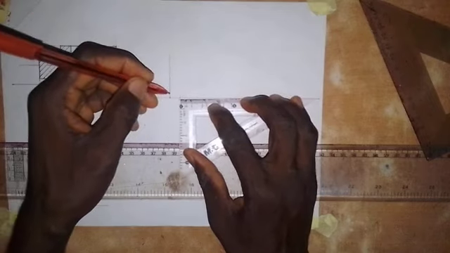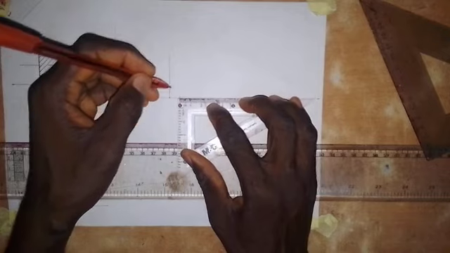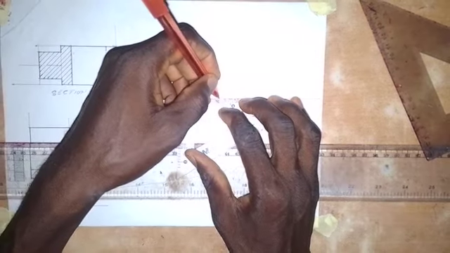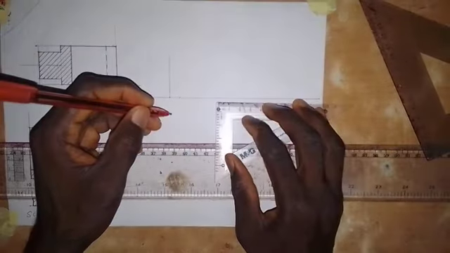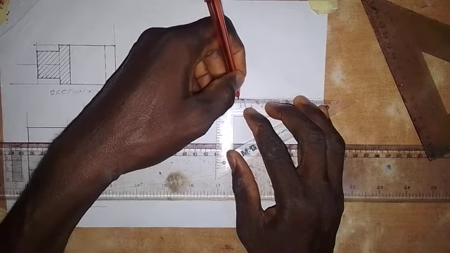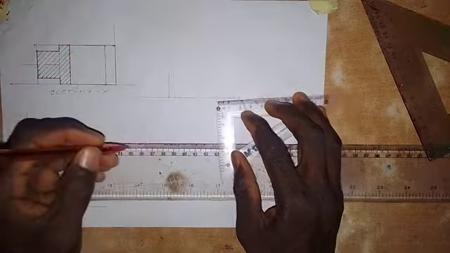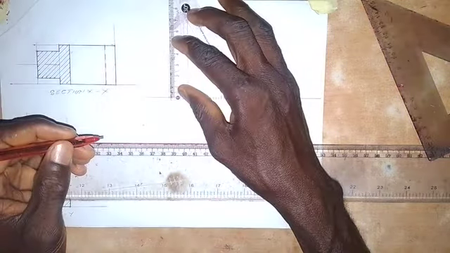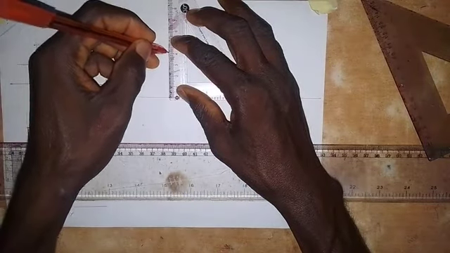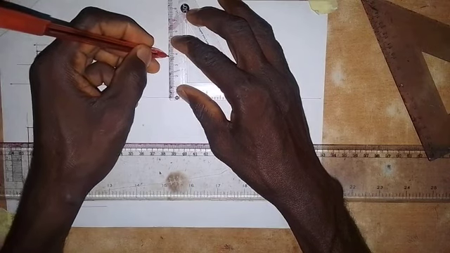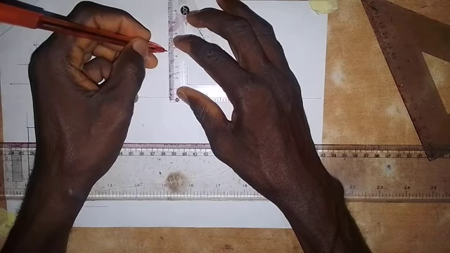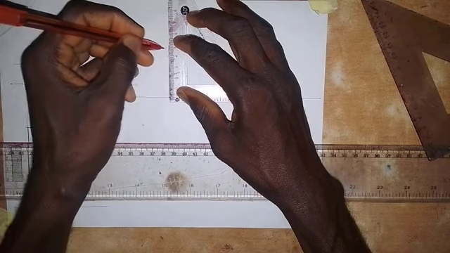From this 9 millimeters, I will take 37 millimeters. So this is 37 millimeters here. After this 37, I'm going to take a measurement of 18 millimeters. So this is 18 millimeters here. Okay, so we have this. Then I will come on this line and take a measurement of 38 millimeters up. Let me extend this a bit. So this is 38 millimeters, and I will take 5 millimeters up from here. So this is 5 millimeters.